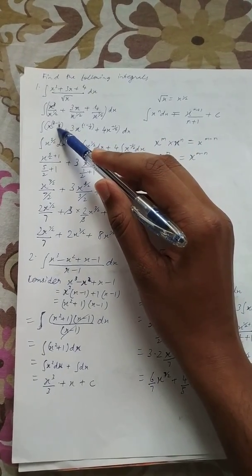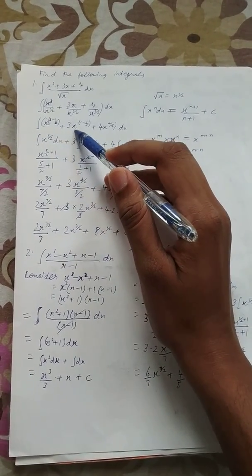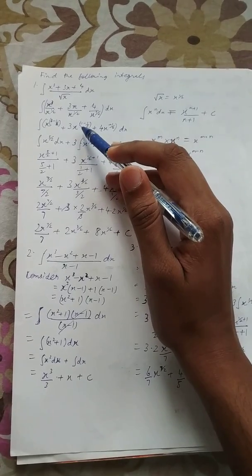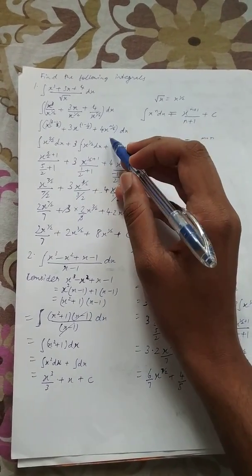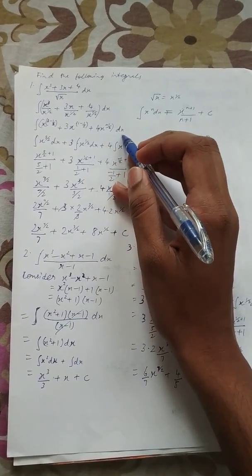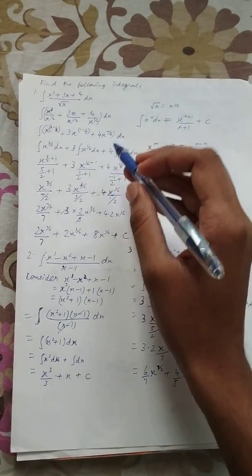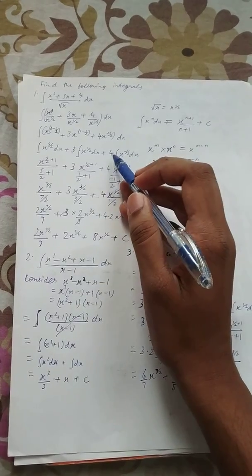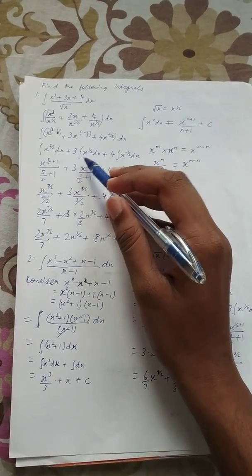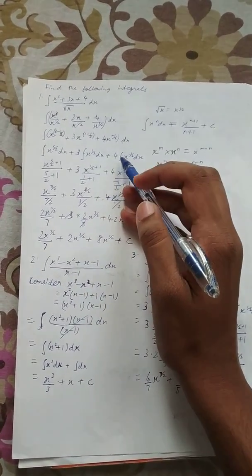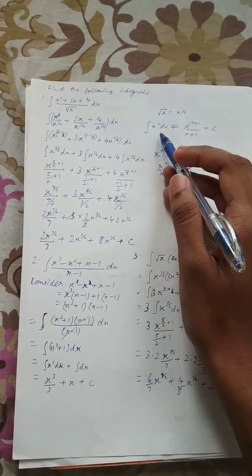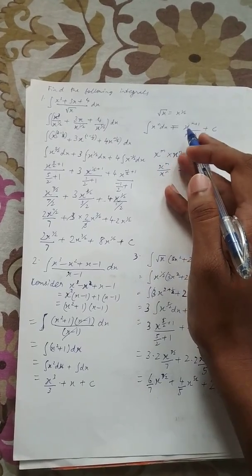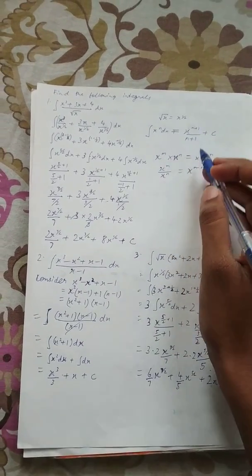So we get x to the power 3 minus half plus 3x to the power 1 minus half plus 4 x to the power minus half dx. So we remove the constants in the next steps, and we integrate all the x terms by using the formula: integration of x to the power n dx is equal to x to the power n plus 1 divided by n plus 1 plus c.